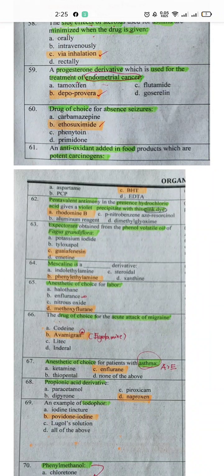64. Mescaline is a phenylethylamine derivative. This mescaline is regarded as the first of a series of hallucinogens or psychotomimetics. So, first regarded as hallucinogen or psychomimetics. Chemical name of your mescaline is 3,4,5-trimethoxy beta phenylethylamine. 3,4,5-trimethoxy beta phenylethylamine. Okay.